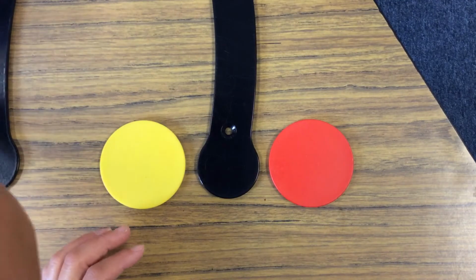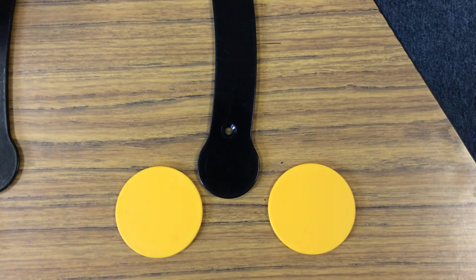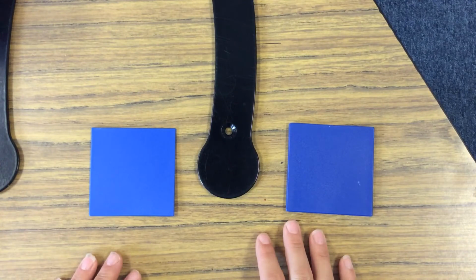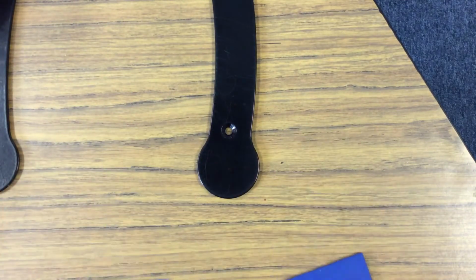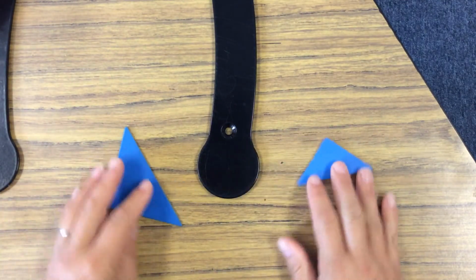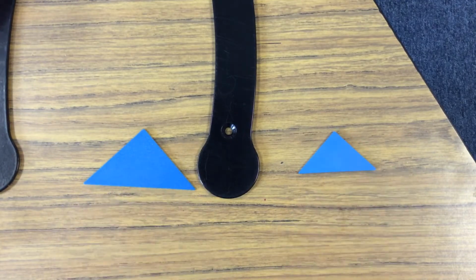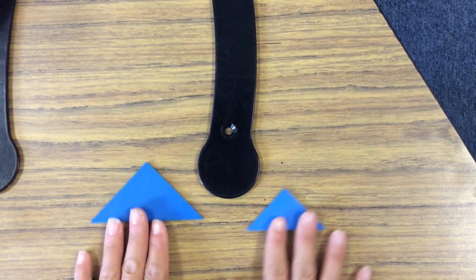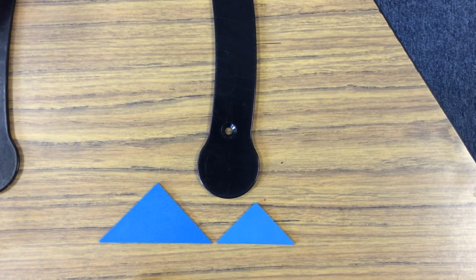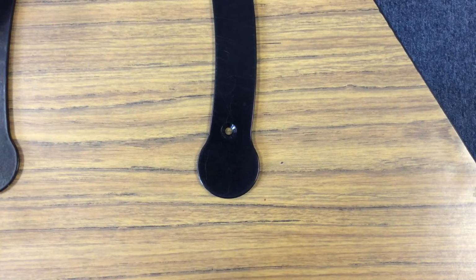Okay, so if I were to take some shapes and hold them up, are these exactly the same? They sure are. But what about these? Are they the same? They sure are. But what if I have two shapes that are the same color and the same shape, but they're different, aren't they? You can see that they're different sizes. So we want to keep an eye on that.